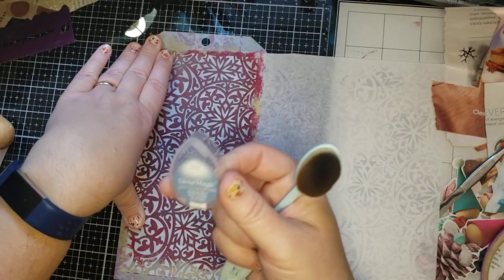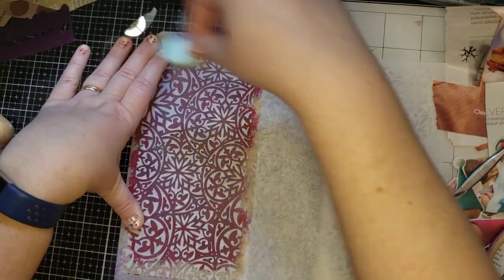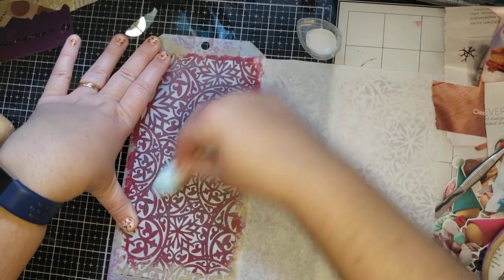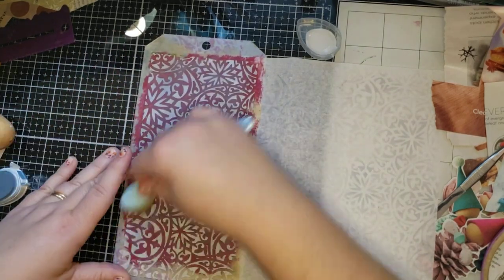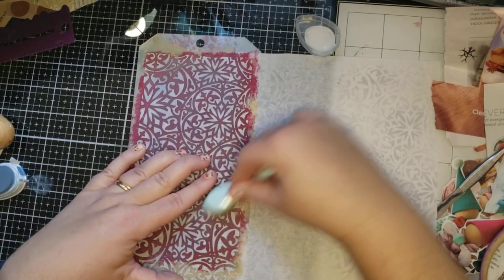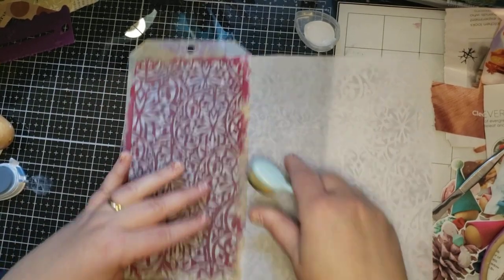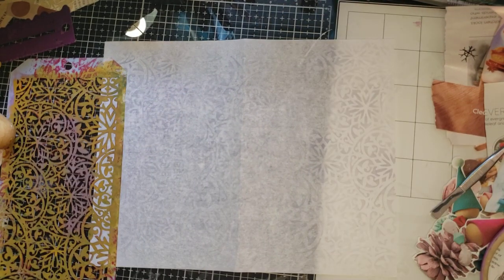So this is Versa Magic Dewdrop Chalk Ink. I usually buy them in the little packs of, is it four in a pack? I don't know. I get lots of colors and I like them. That's subtle. It's nice and subtle.